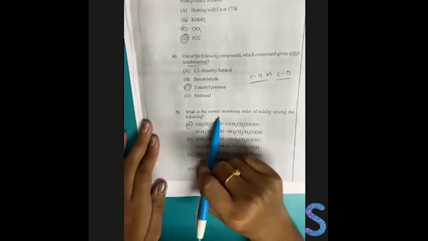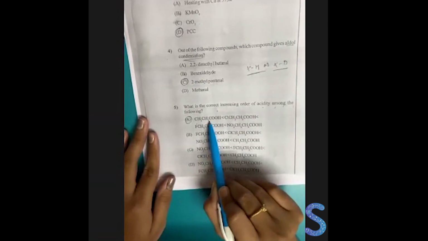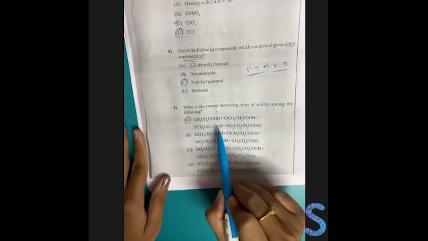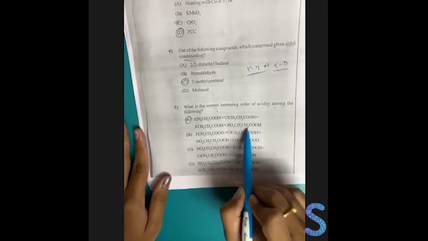Next, what is the increasing order of acidity among the following? So the answer is CH3CH2COOH, then ClCH2CH2COOH, then FCH2CH2COOH, and then NO2CH2CH2COOH. Next, which of the following compounds does not give iodoform test? Isopropyl alcohol, acetophenone, acetone, or methyl alcohol. So the answer is methyl alcohol.